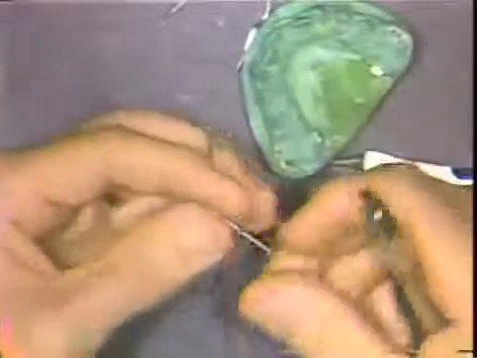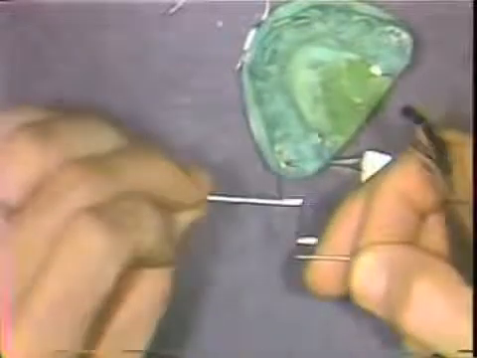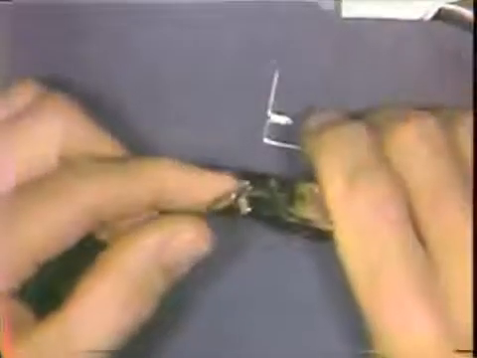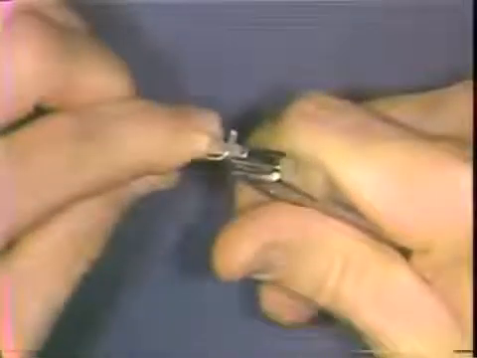The next step will be the making of two right angle bends in order to achieve the lingual depth. The right angle bend is made, the wire is straightened in its single plane.